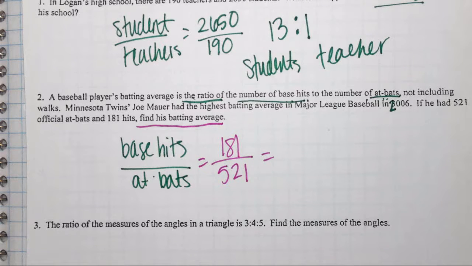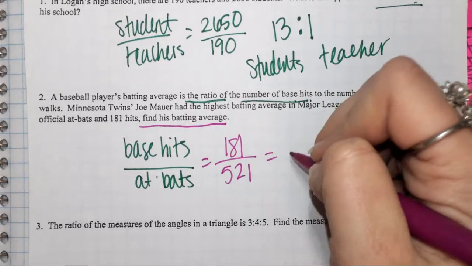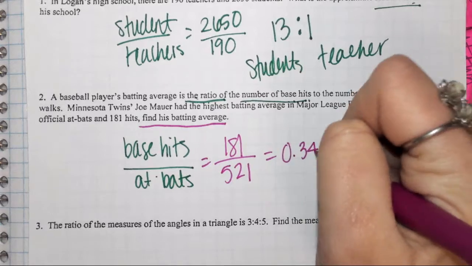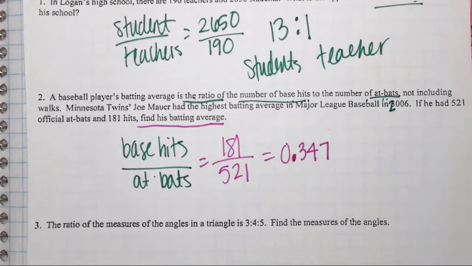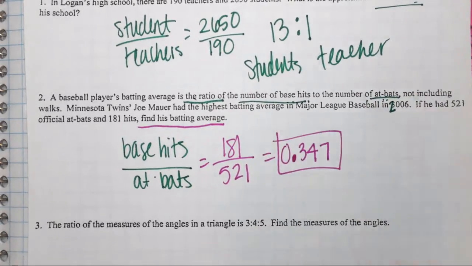You need 3 decimal places for a batting average. What did you get? 0.347408. So 0.347, because we need 3 decimal places. That's his batting average.